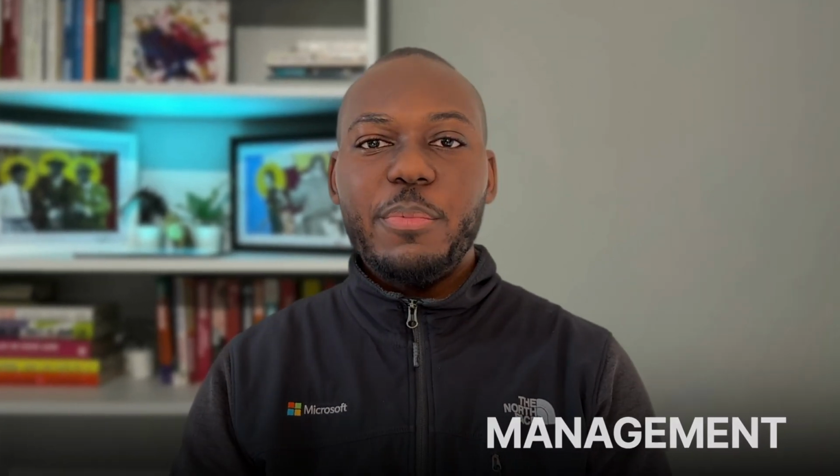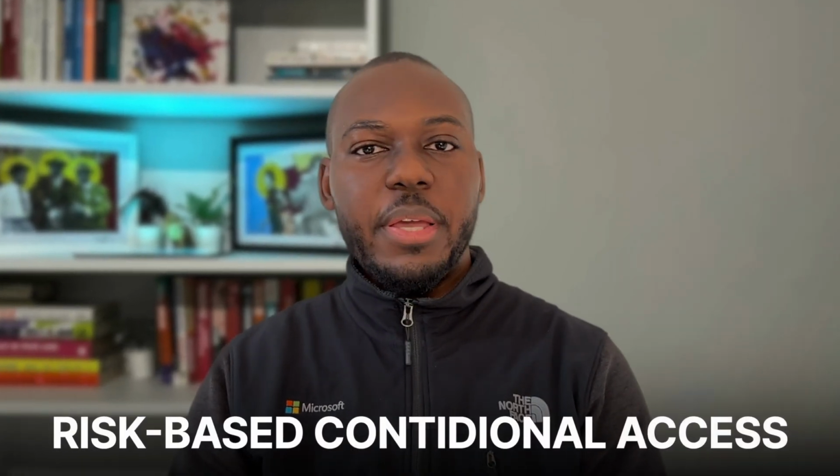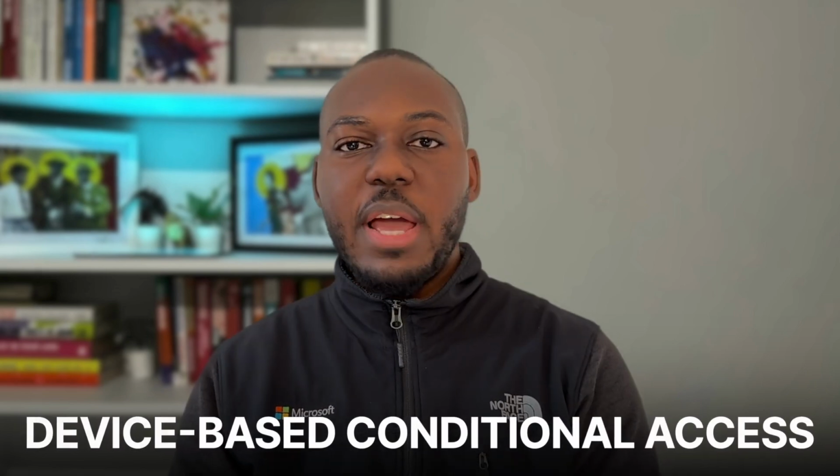To start off with, there were a few smaller projects that I would do, normally around identity and access management and improving a company or client's identity security posture. To be honest, that's all jargon for types of projects that would include using PIM, privileged identity management, RBAC, role-based access control, and conditional access, whether that's risk-based, a specific policy for MFA, or device-based conditional access policies as well.